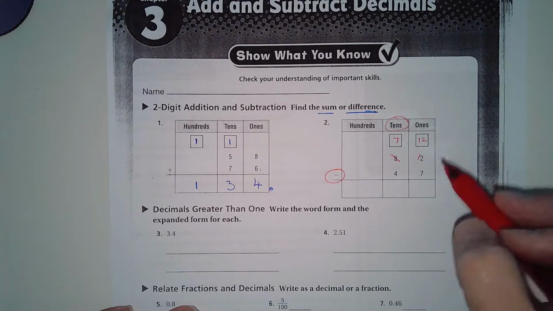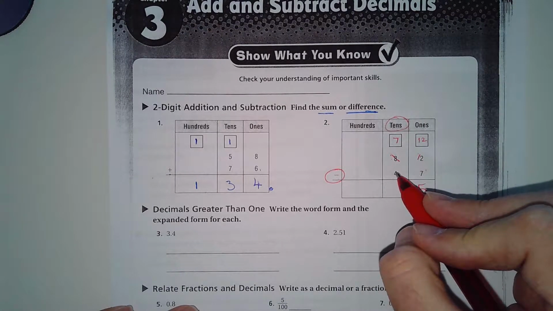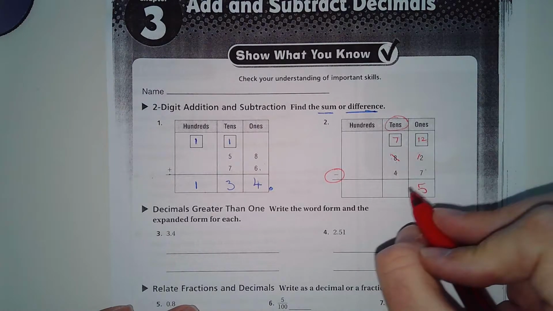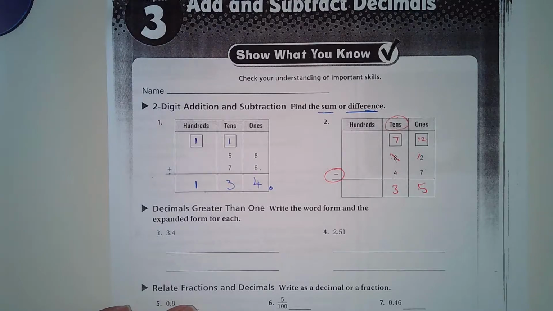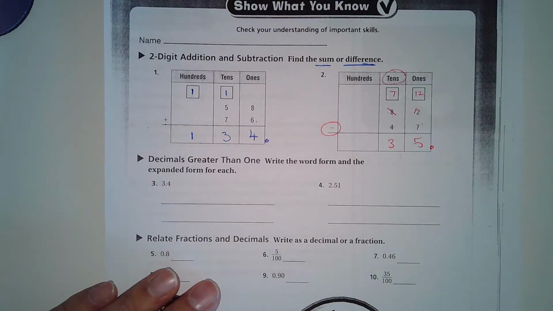So now we subtract 7 from 12. Obviously, that's going to be 5, and then we can take 4 from 7 now, because it's no longer 8, and that would be 3, and so the answer would be 35. And where would the decimal be in this one? Right here, 35. All right?